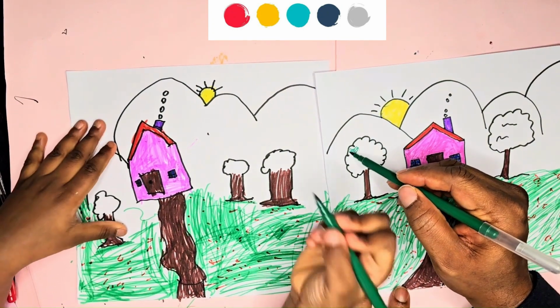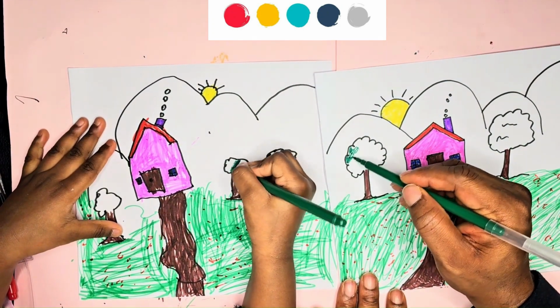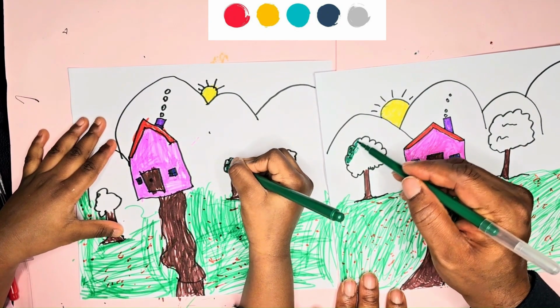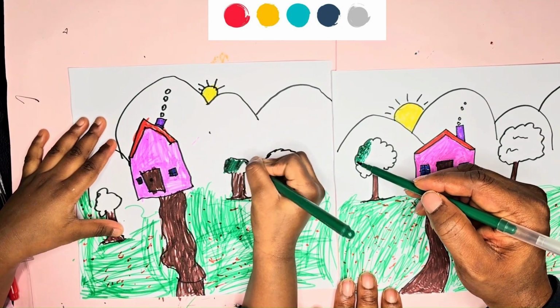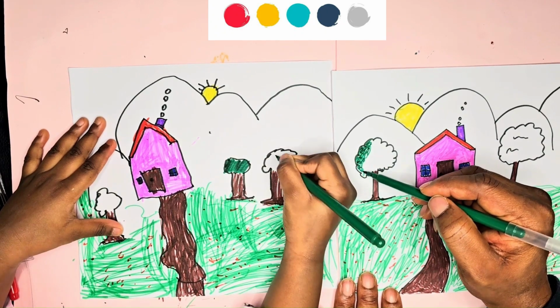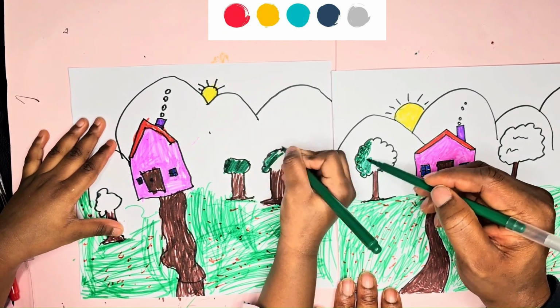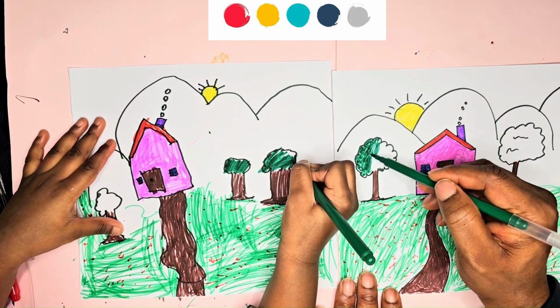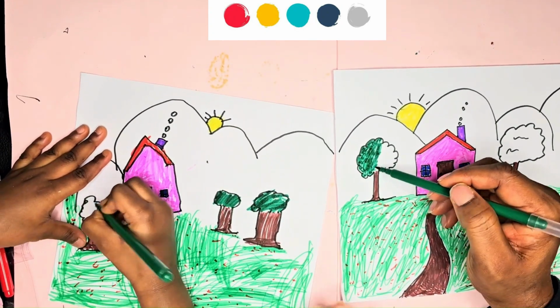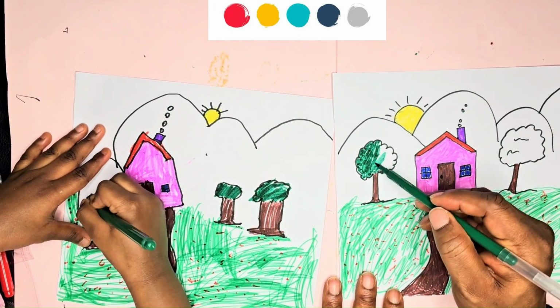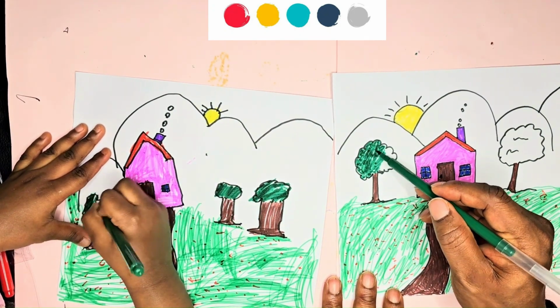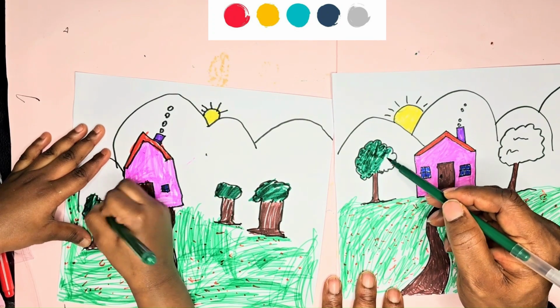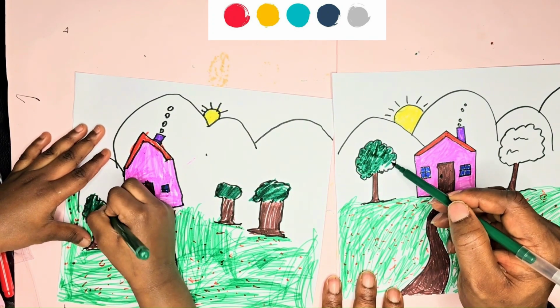Wow, your house is going to be so fine with the trees around it, the mountains. It's going to be so cool to live in this house. I wasn't living in this house. You colored it.